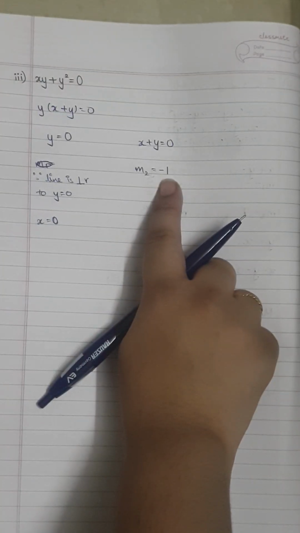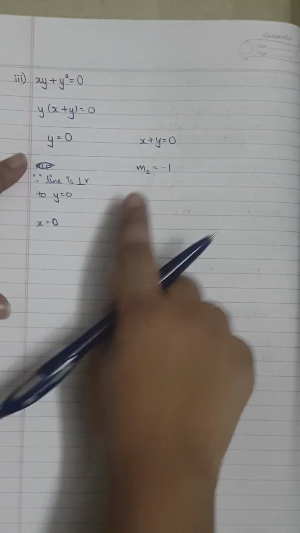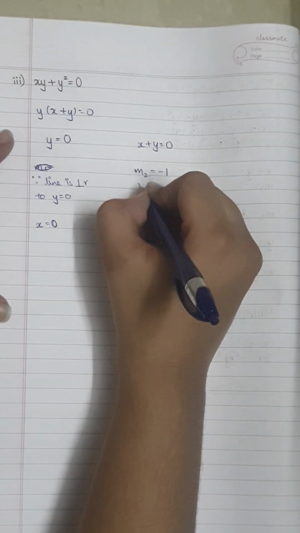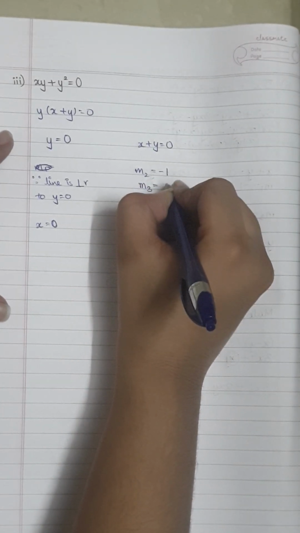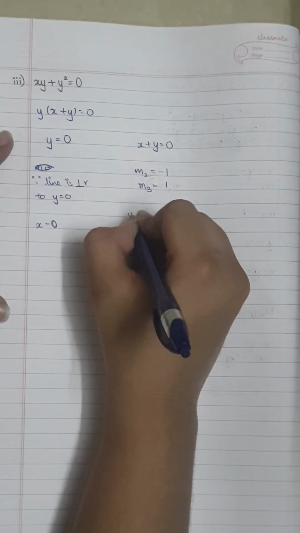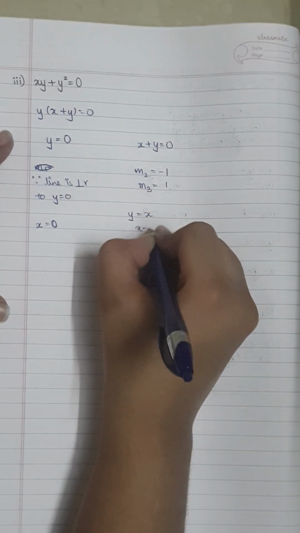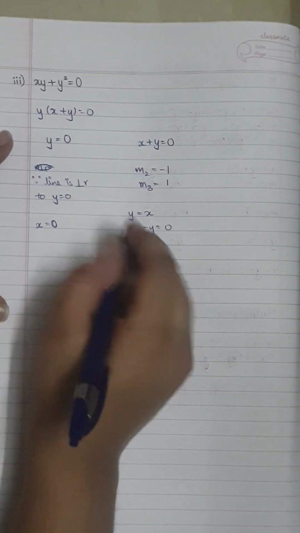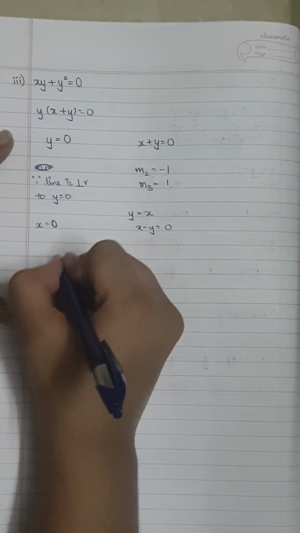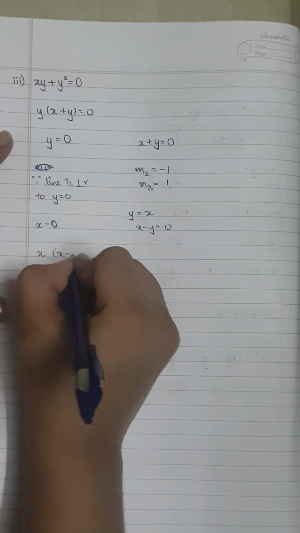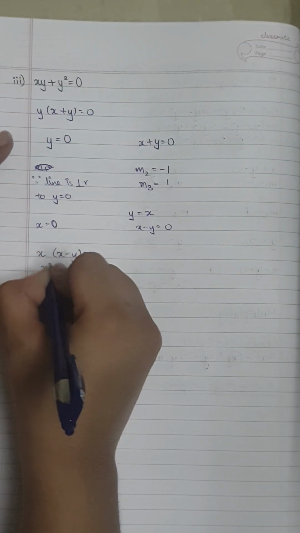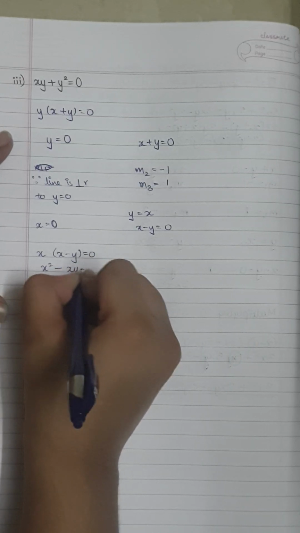Now in this case, you have the slope is minus 1, and since the other line will be perpendicular to it, the slope will be 1. So you have y equal to x, that means x minus y equal to 0. Taking their combined equation, x into x minus y equal to 0, x square minus xy equal to 0.